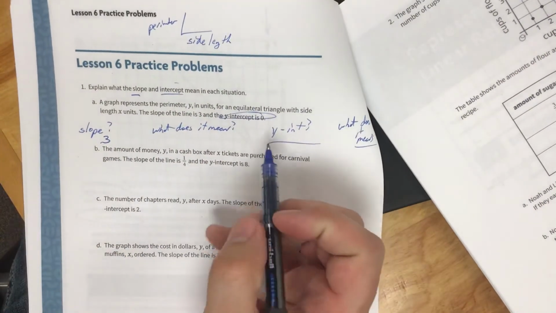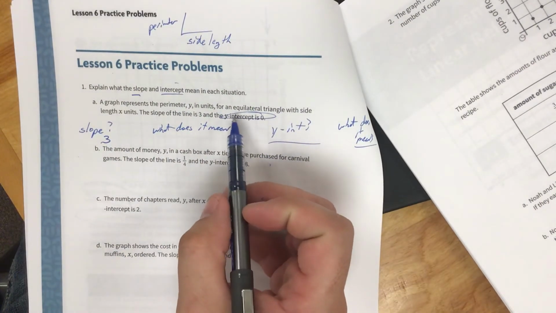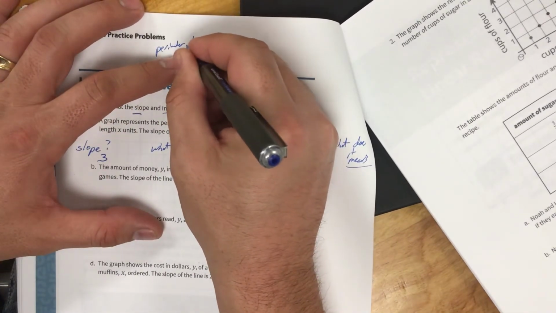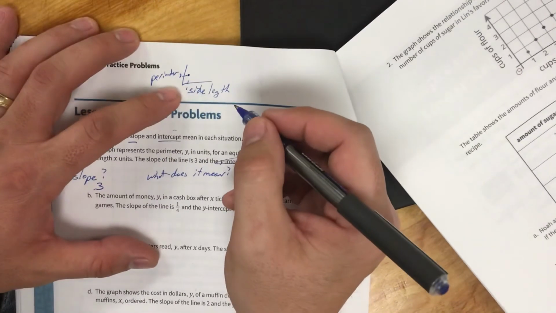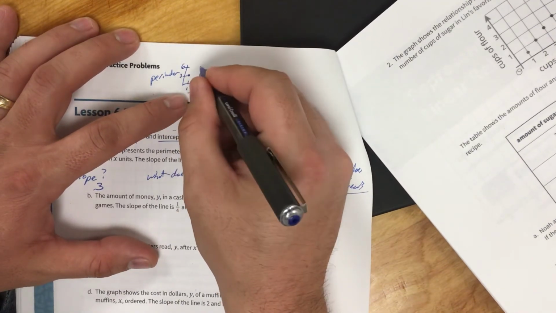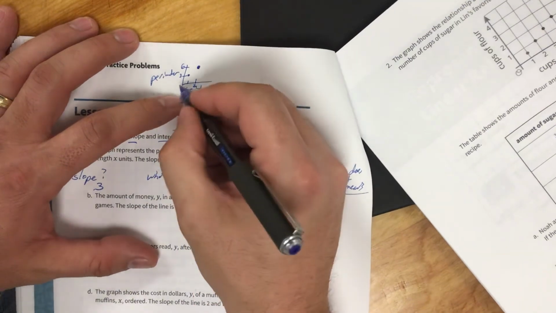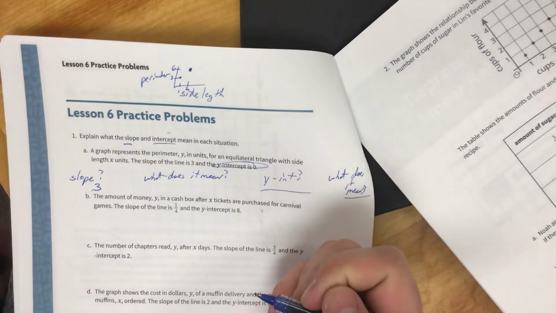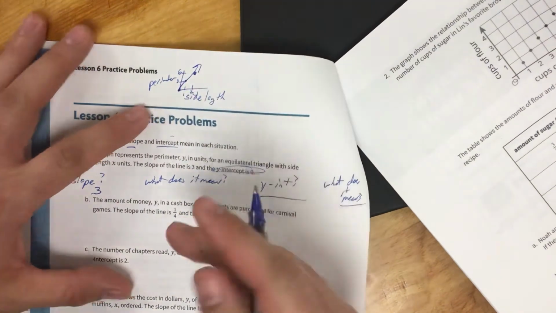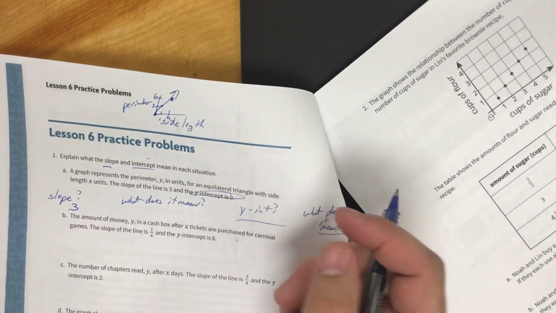So you could figure out that the equilateral triangle with side length of 1 would have a perimeter of 3 sides on a triangle. Side length of 2, equilateral triangle, perimeter would be 6, and so on. Okay, y-intercept is 0. So there's a very rough sketch and bad graph here.